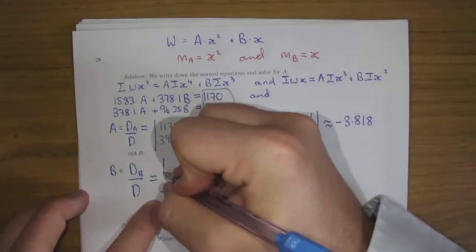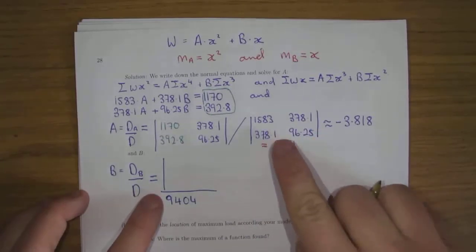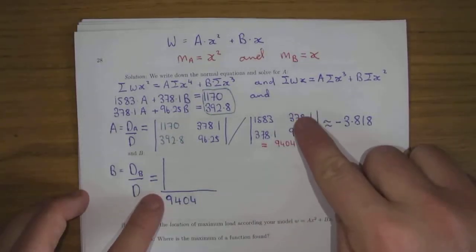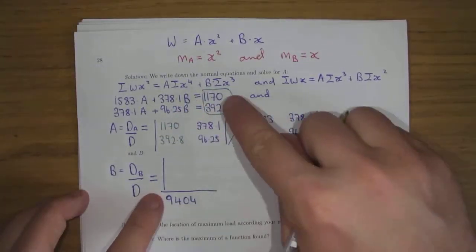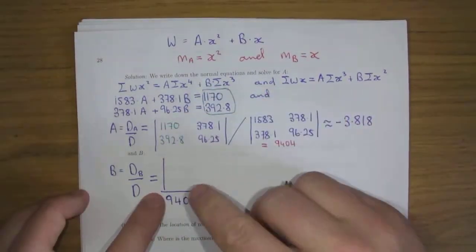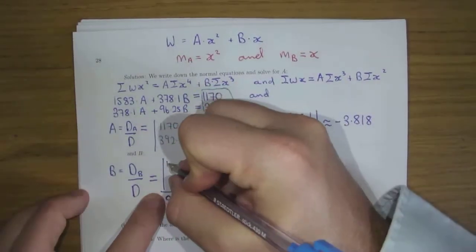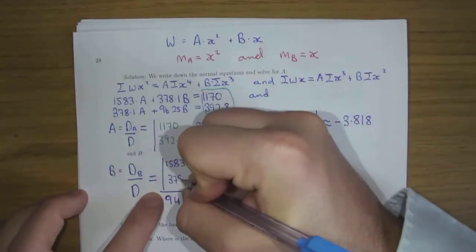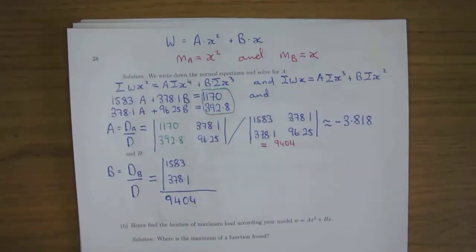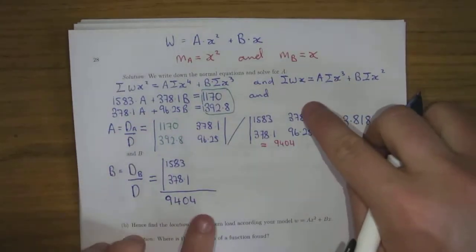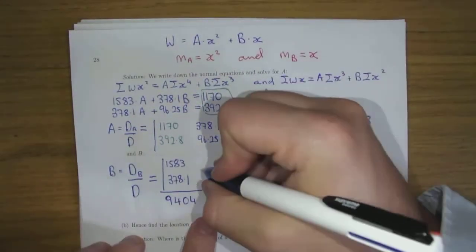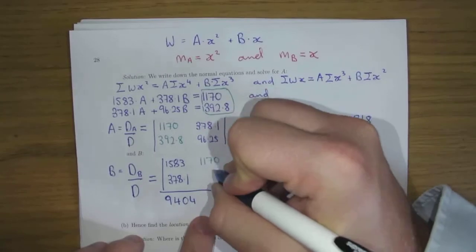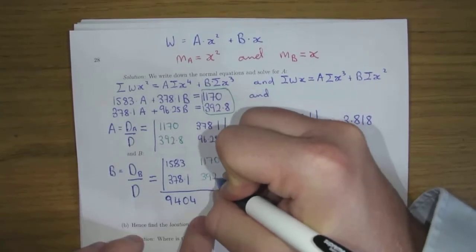9404, and let's do dB. So dB is the same as this, but you replace the y, or in this case the b coefficients, with the constants. But the a stays the same, 1583. 378.1, and let's replace out those b's with these. 1170, 392.8.